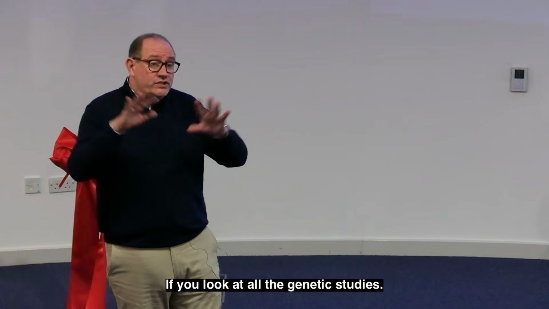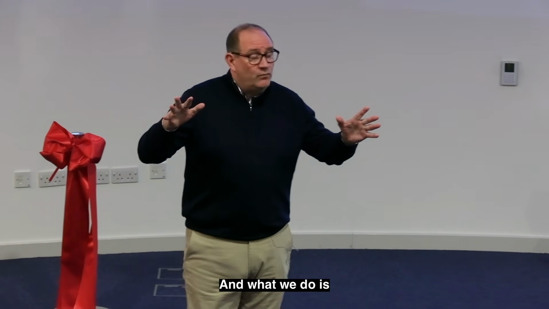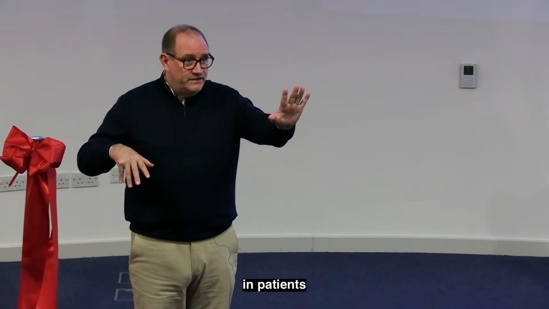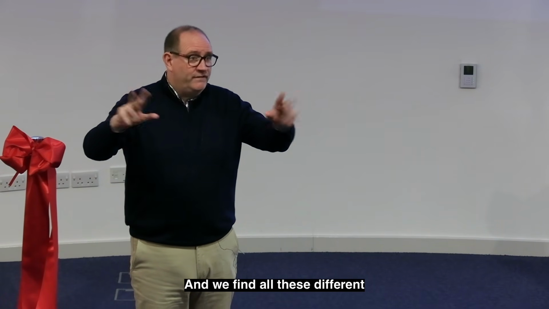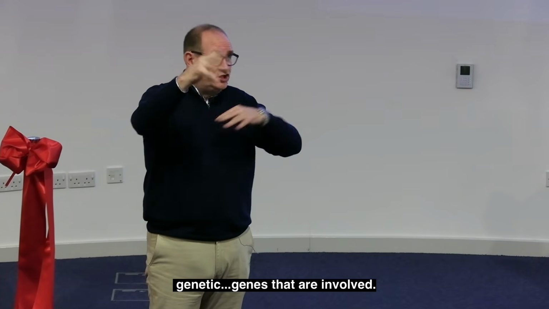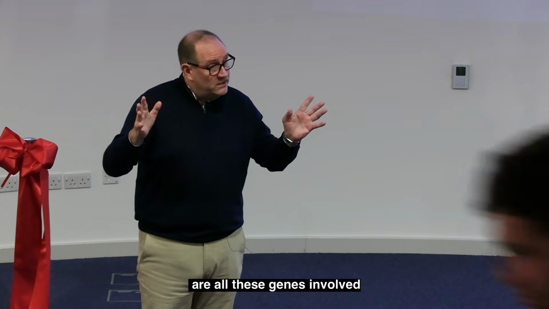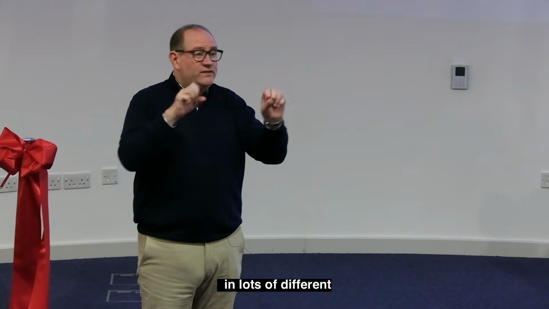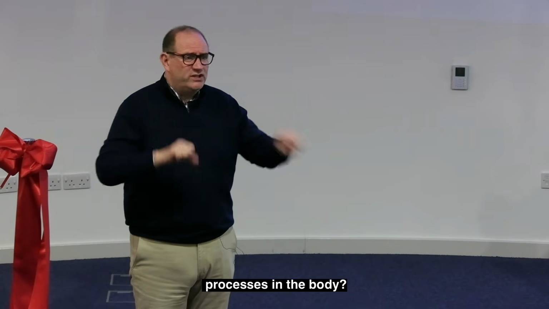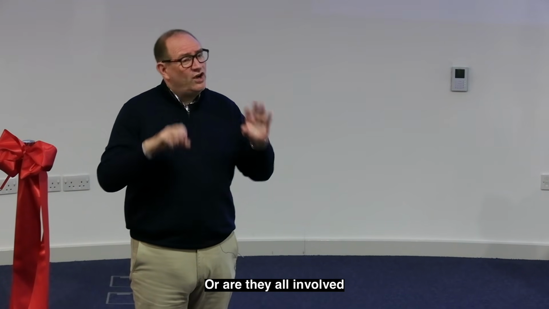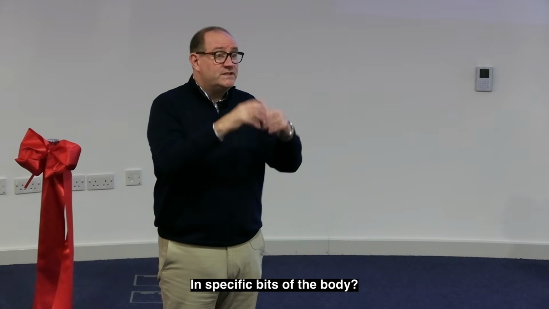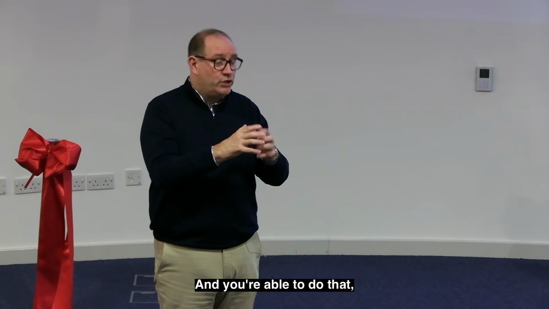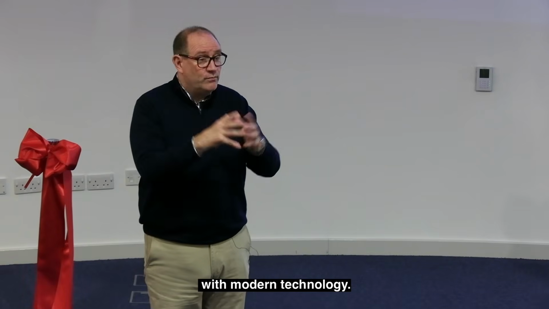If you look at all the genetic studies, yeah, what we do is we look at what's different in patients and different in healthy people, and we find all these different genes that are involved, and we then say, are all these genes involved in lots of different processes in the body? You know, is it random? Or are they all involved in very similar processes in specific bits of the body? And you're able to do that with modern technology.